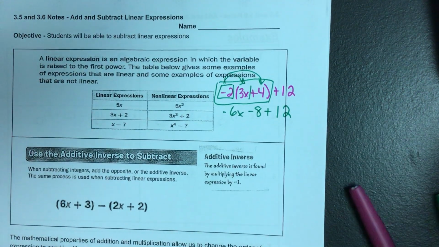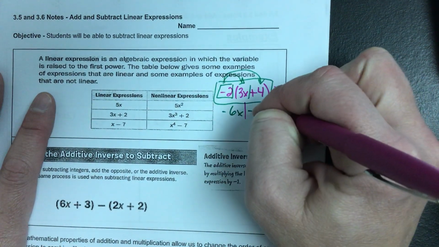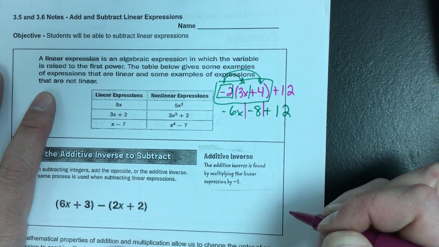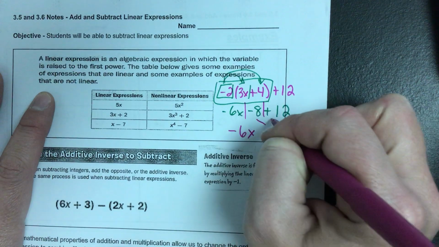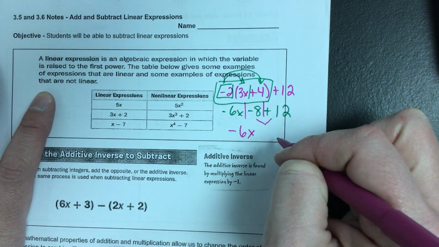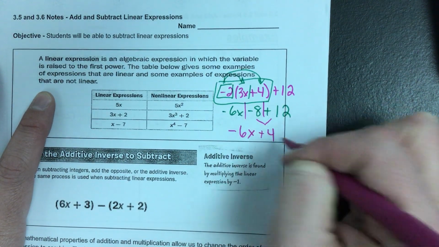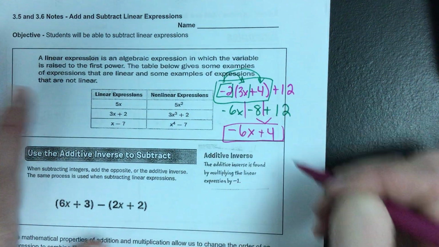And now we use whatever strategy is our favorite to separate those terms so we can tell which ones are alike. So we just have negative 6x, and then we're going to put together positive 12 and negative 8, which is positive 4. Yeah, it is. And that's our answer, correct?